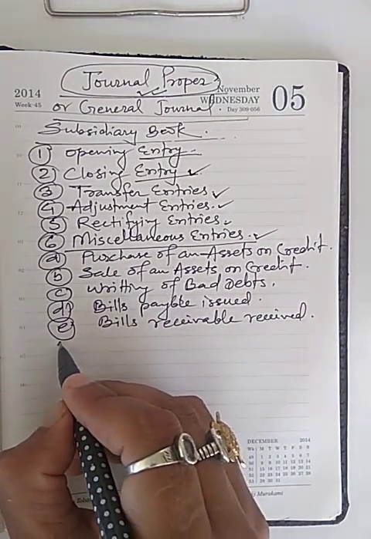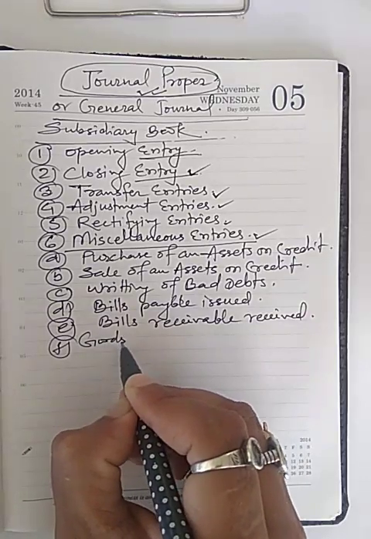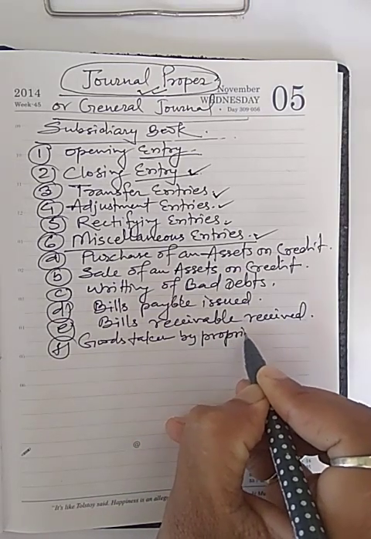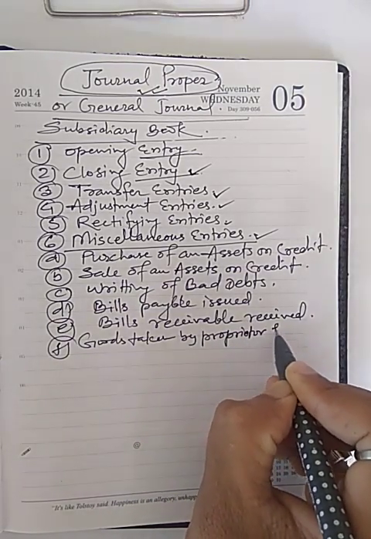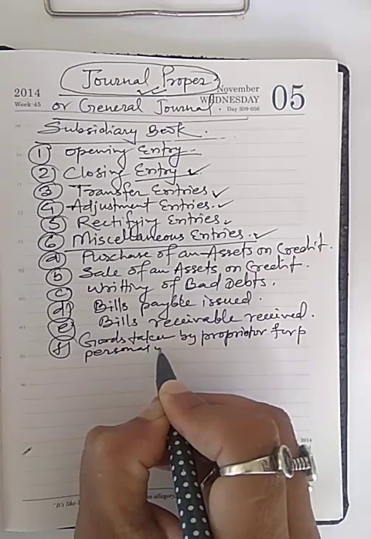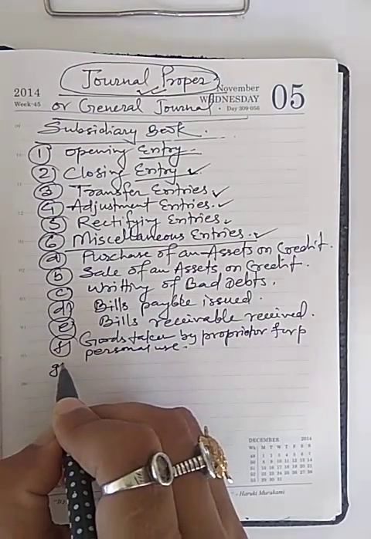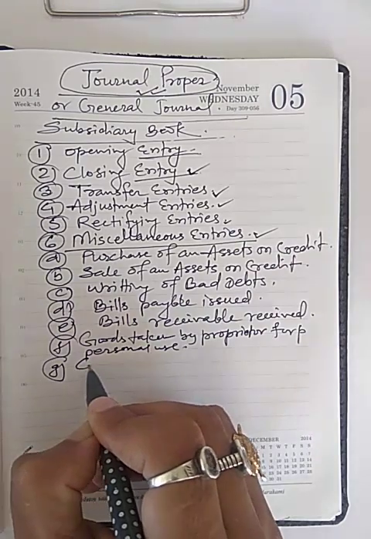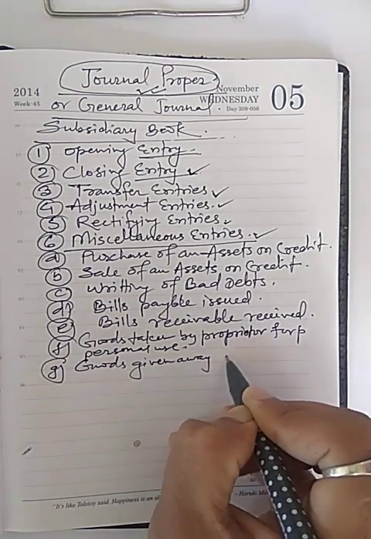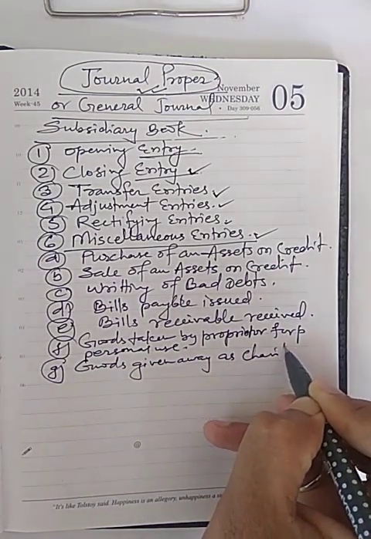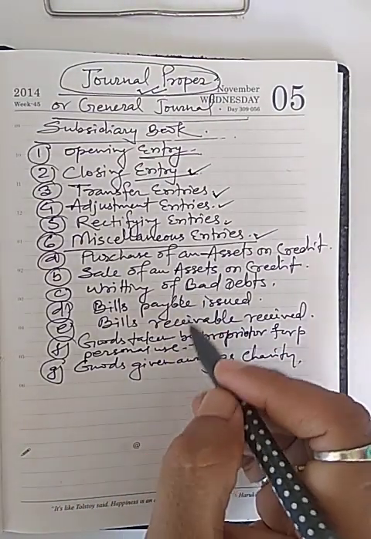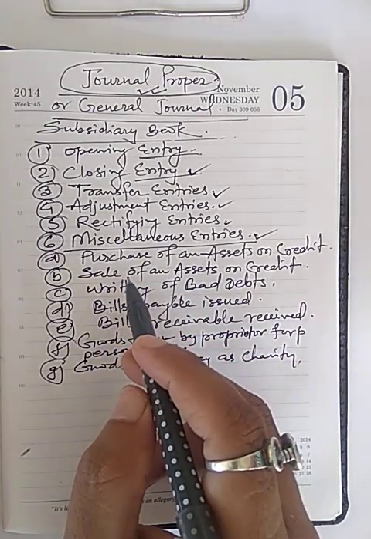Goods taken by proprietor for personal use. Goods given away as charity. So we can say there are many examples of miscellaneous entries.